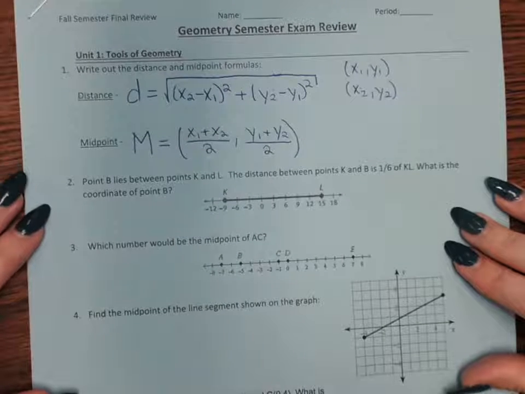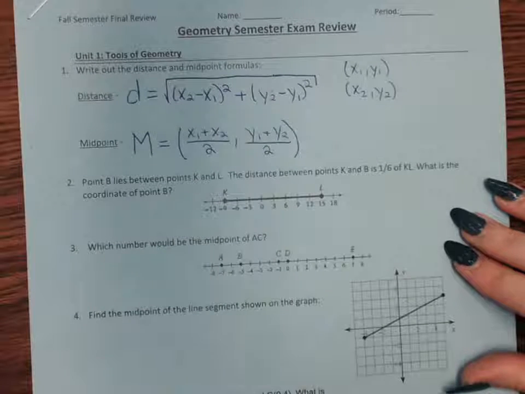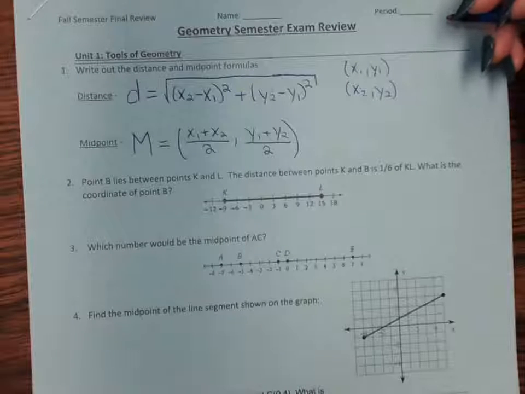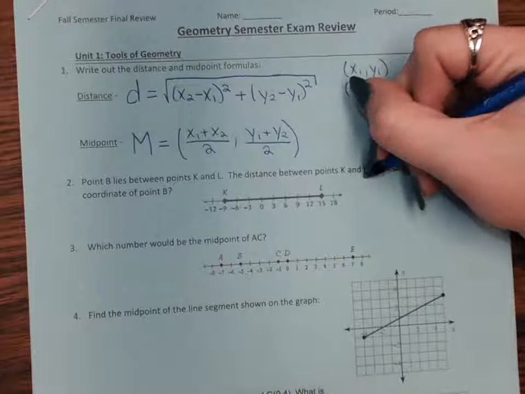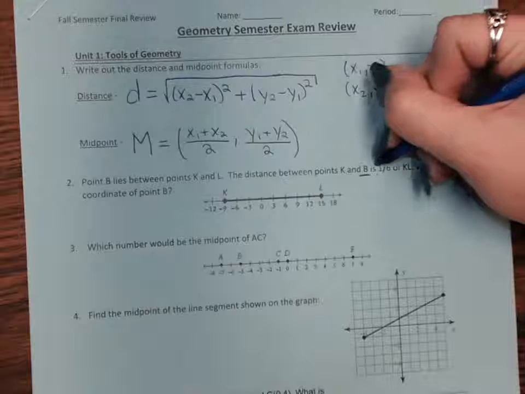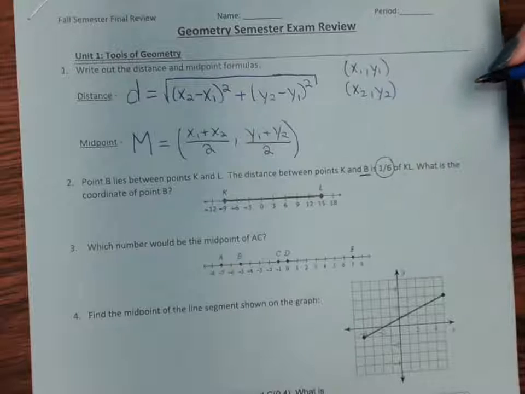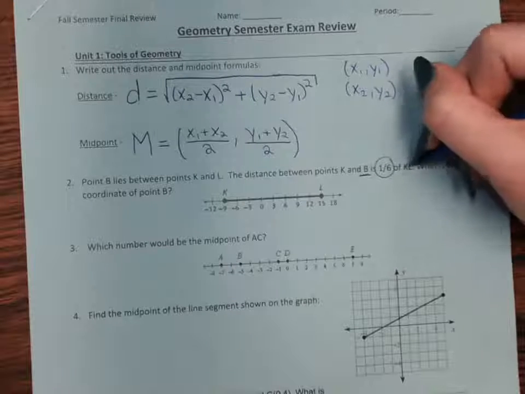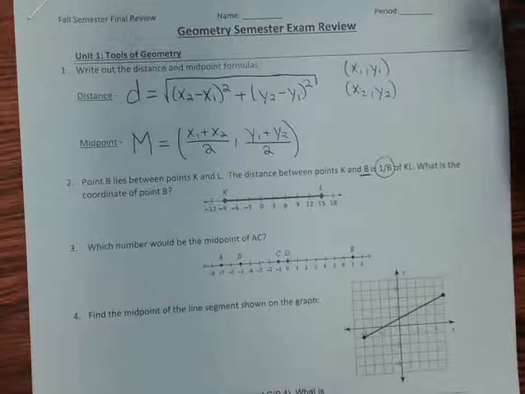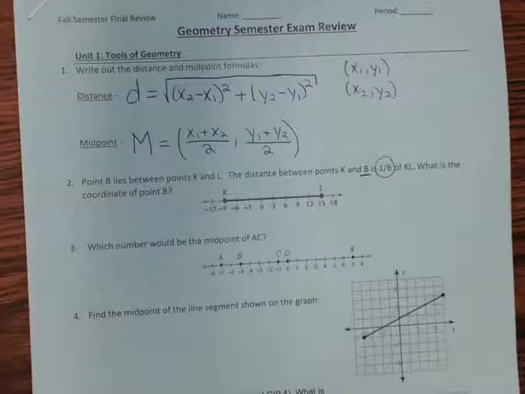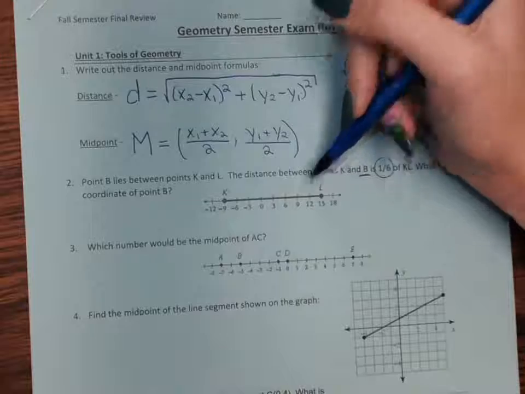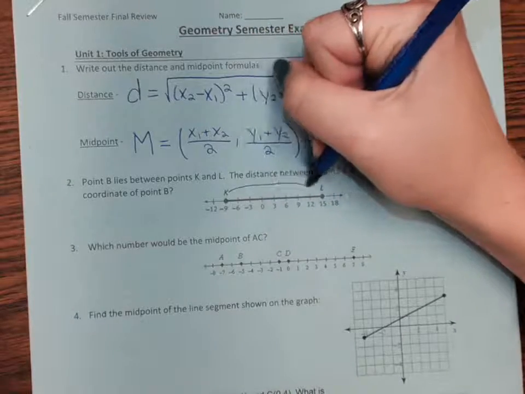So it says the point B lies between point K and L. The distance between point K and B, so B is going to be the point that's somewhere between K and L, is 1/6 of KL. So 1/6 of the total distance between K and L. So what is the coordinate of point B? The very first thing I want to do is find the distance between K and L.